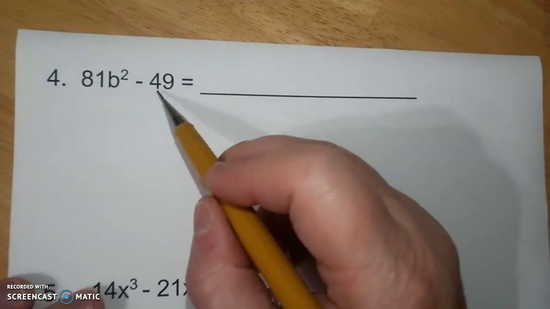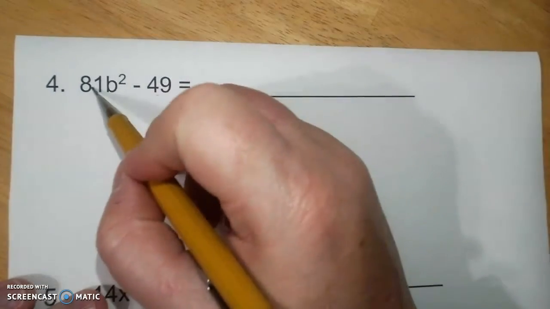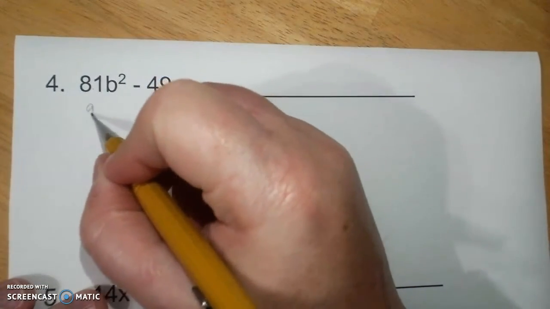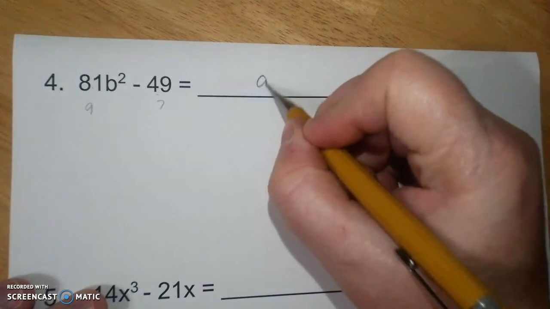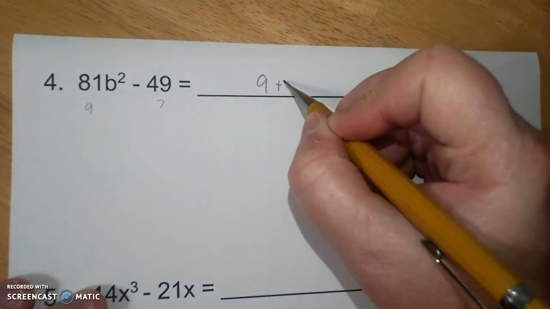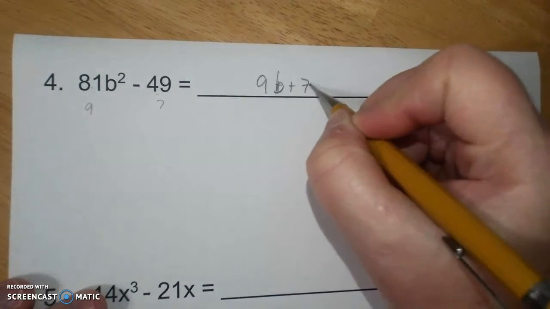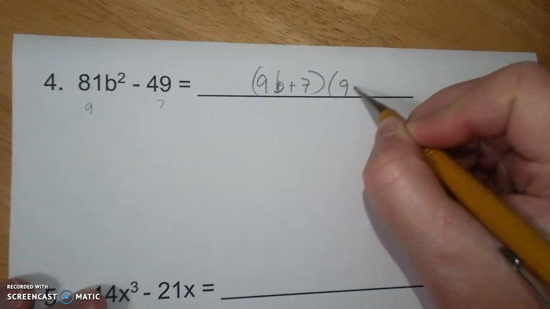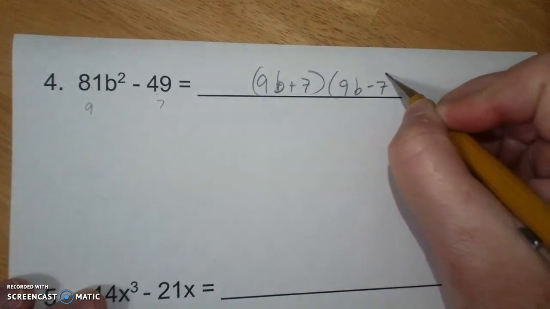No middle term. 49 is a perfect square. That's a perfect square. That's 9. That's 7. So that's 9b plus 7 and 9b minus 7.